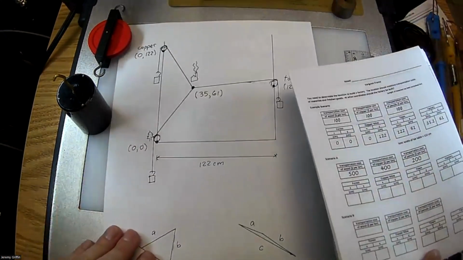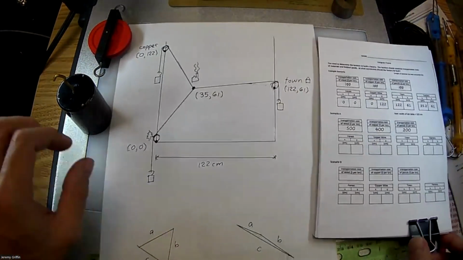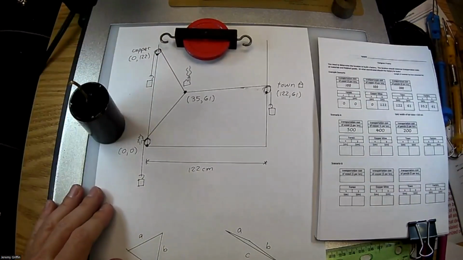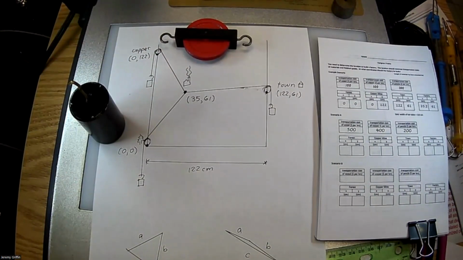All right. Maybe I'll leave this up as a model. I'll be walking around and helping you guys out. And then just turn this lab into the gray tray by the end of class.